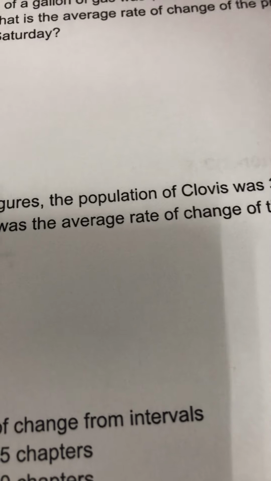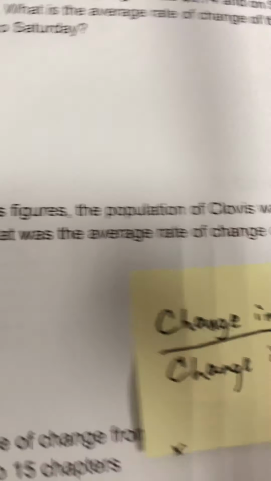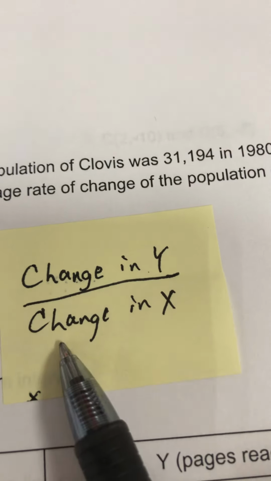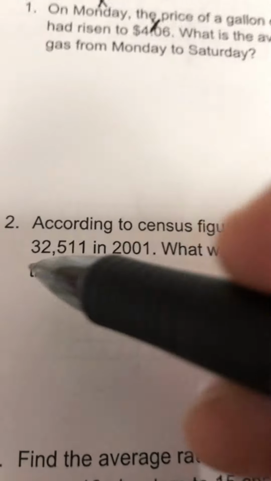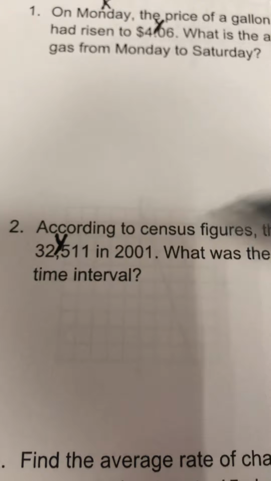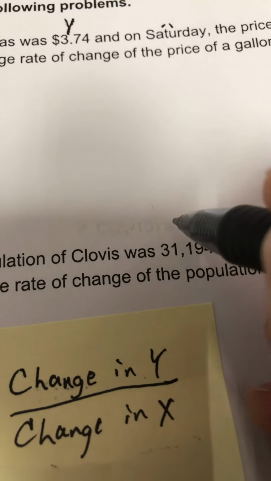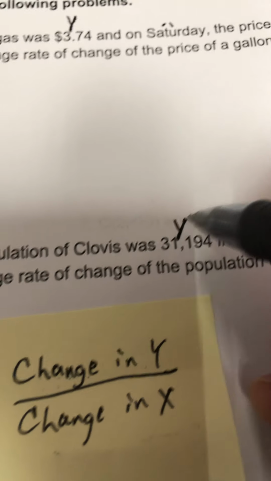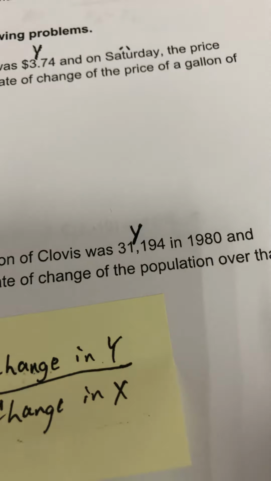So once again, let me bring this on down. You're going to have the change in Y over the change in X. So we have these Y figures. This is my Y. So take the biggest one, that would be your Y2, minus this one. So take that 32,000 whatever, minus the 31,000 whatever.